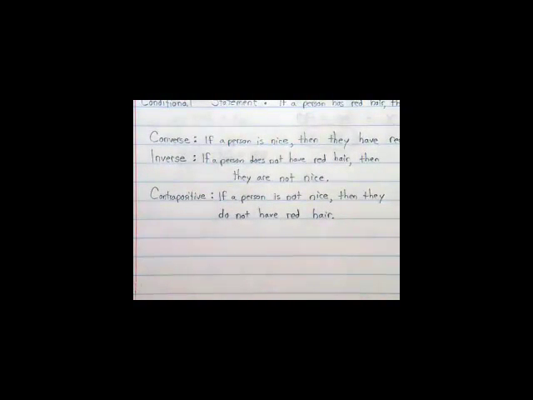I swapped the hypothesis and conclusion. The nice statement came first. Not nice, it's the negation of that. And but it was the negation of that, though, not red.